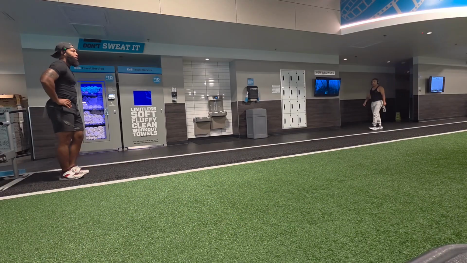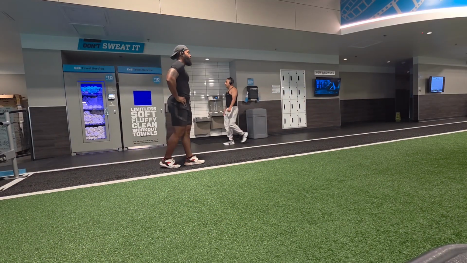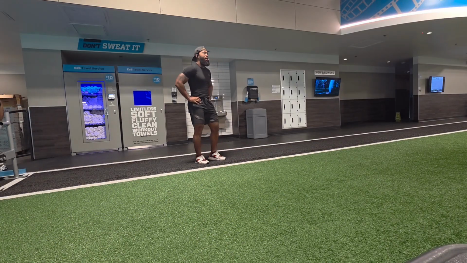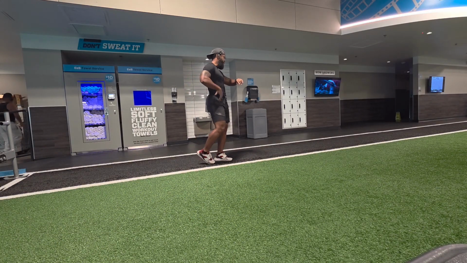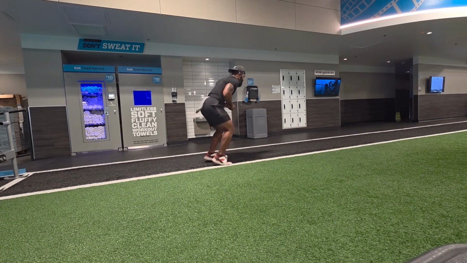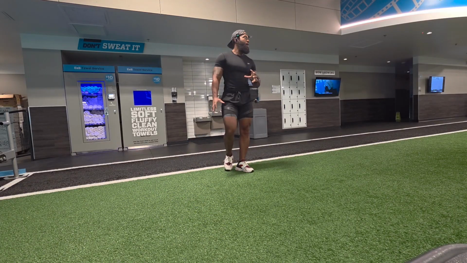Then once we're done, we'll go over and get into our sets. We'll do some pogos, stationary pogos, line jumps. Again, just turning on the nervous system, getting the brain ready to fire. So we hit our ready, set, and then we're gonna go 6 seconds. Boom. 6 seconds.